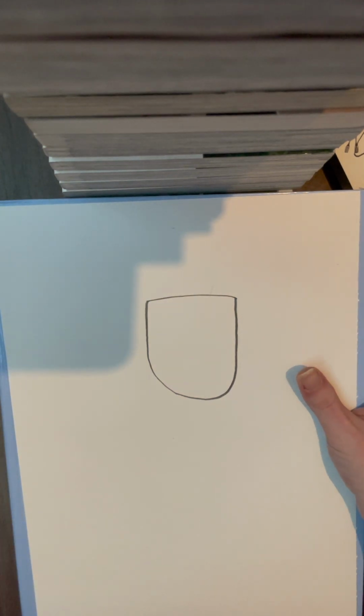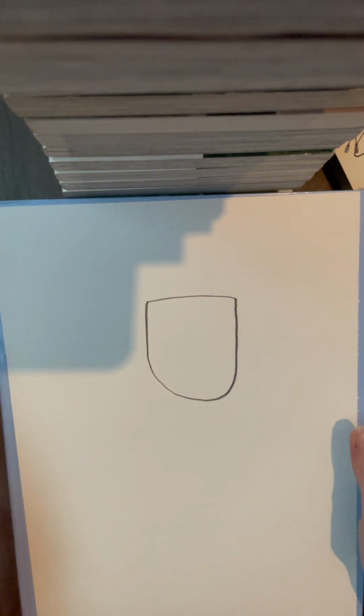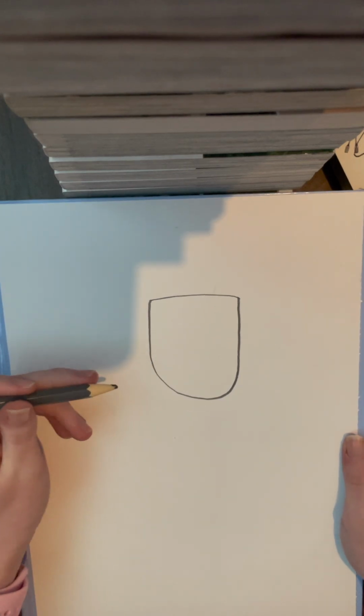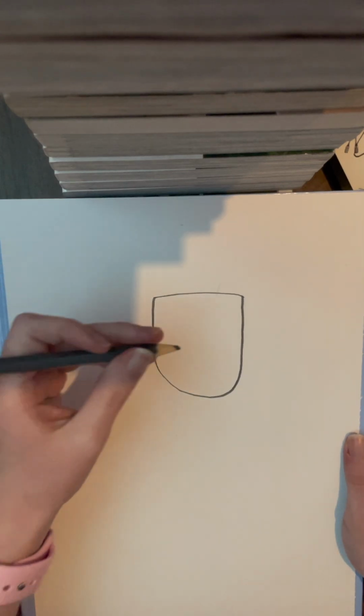Just like so. I can't promise that this will be perfect because I'm left-handed. It won't be perfect, but I'll do what I can, because everyone's art is different, and this is just an example of it. So next we're going to do Gangle's eyes.